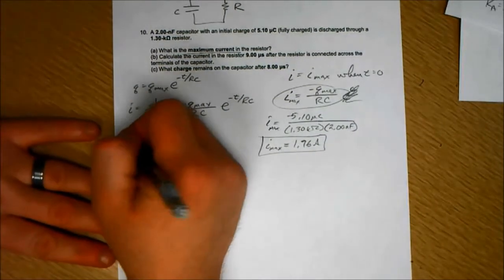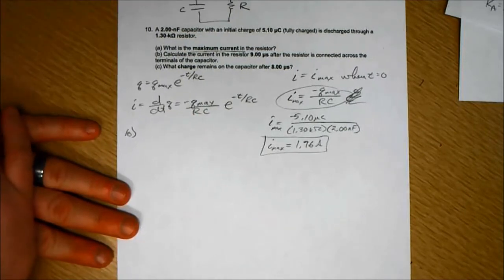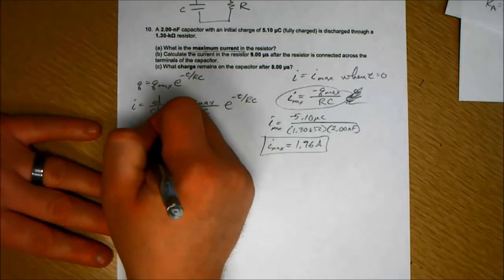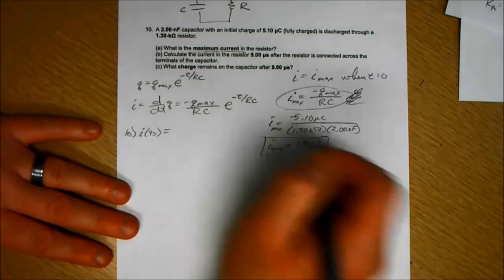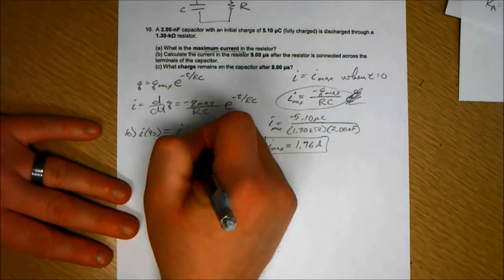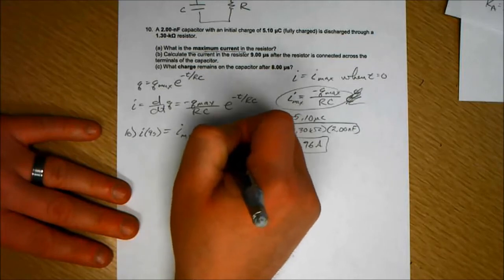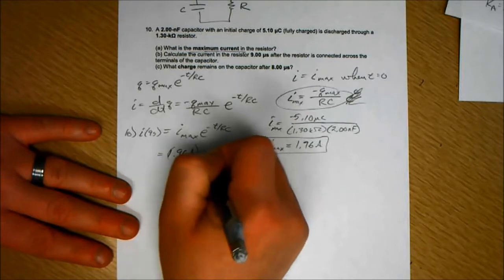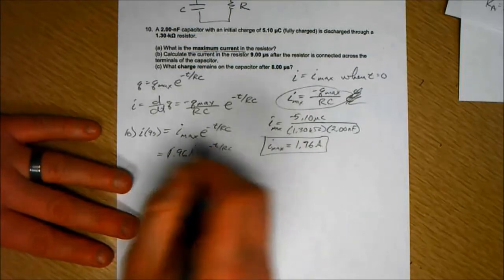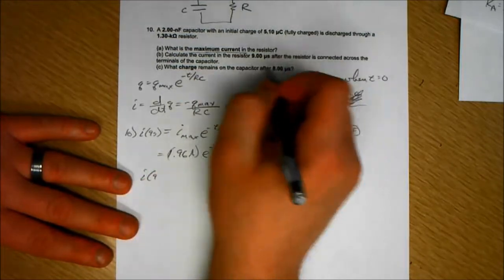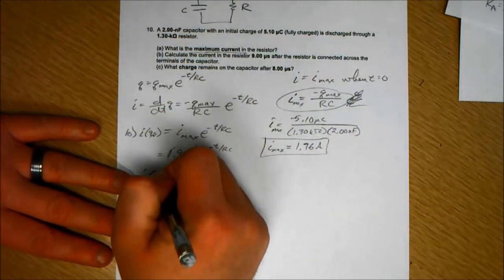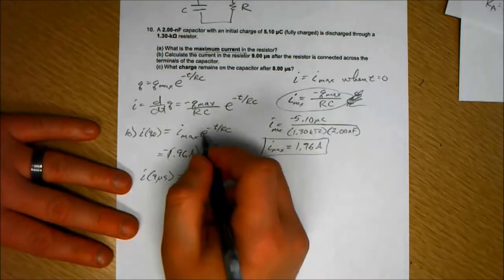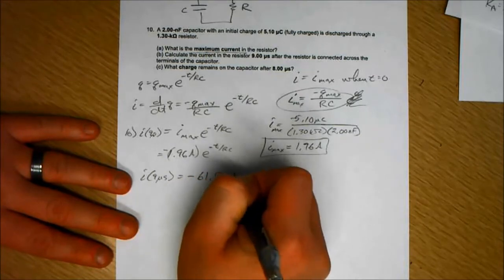So the next question asks us to calculate the current in the resistor 9 microseconds after the resistor is connected across the terminals of the battery. So I of 9 microseconds is just equal to our I max times e to the negative t over RC, which is just 1.96 amps times e to the negative t over RC. You can plug in the numbers for that. So I of 9, and this is 9 microseconds, excuse me, is negative 61.5 milliamps.